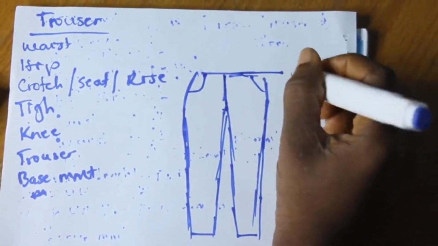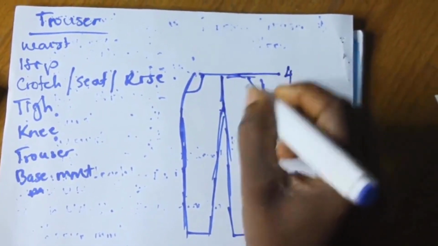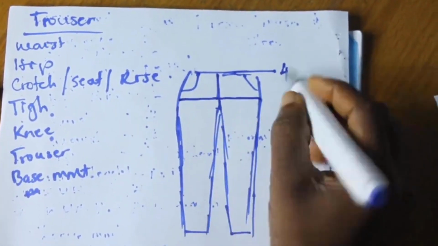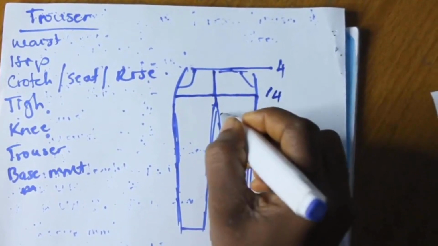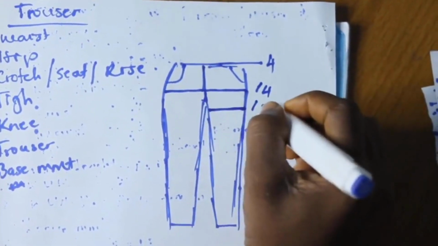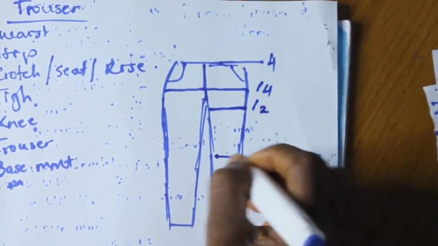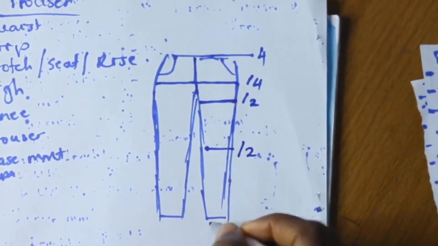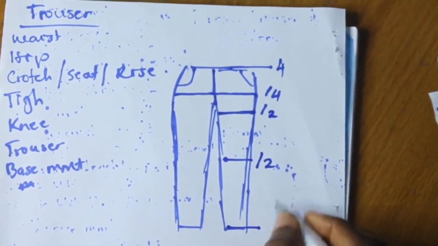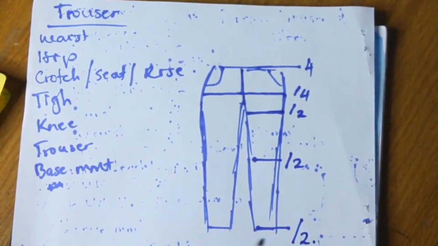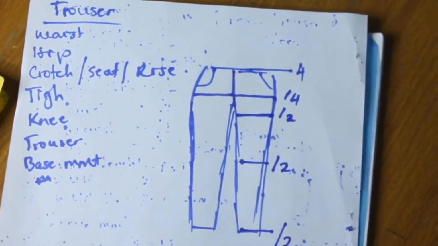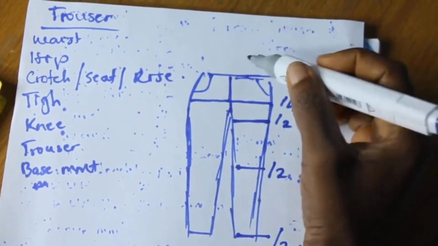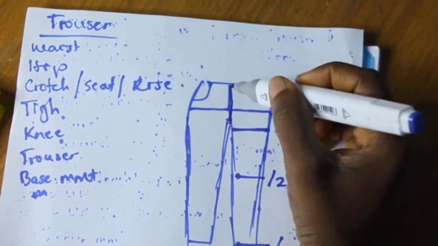Now this measurement is of course divided by 4. The hip measurement divided by 4. Your thigh is divided by 2. Your knee divided by 2, and the trouser base is also divided by 2. Note this measurement. These are the measurements you need. Then this one, the rise, is as is.